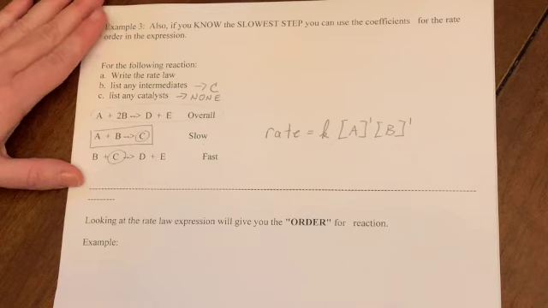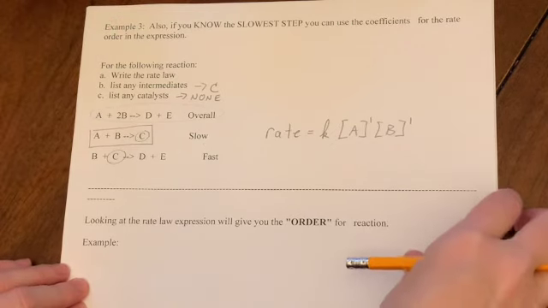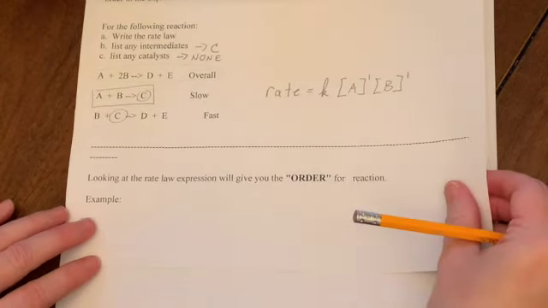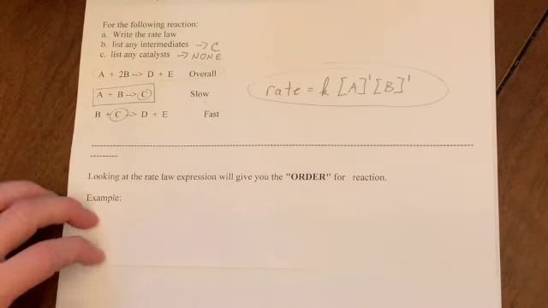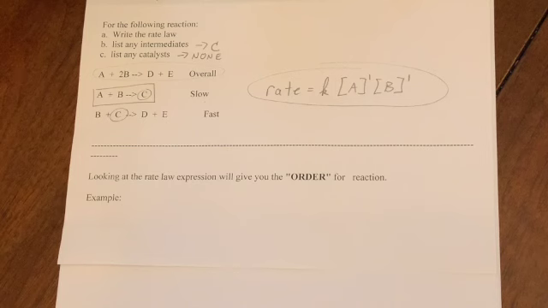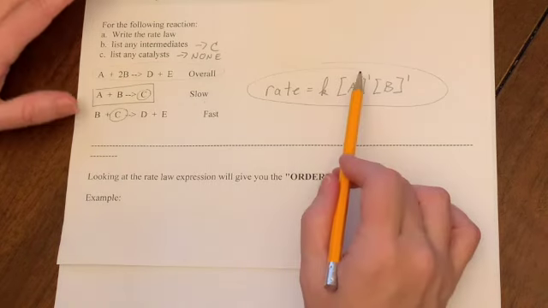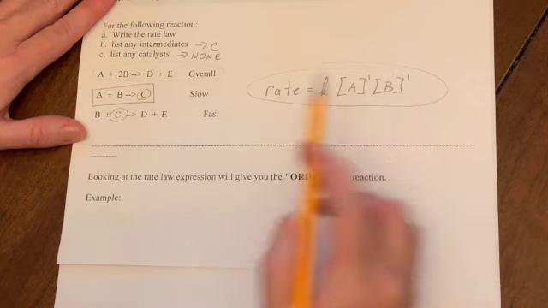Okay, great. Final thing, once you have your rate law, any rate law expression, we can figure out what's known as the order of that reaction. Okay, so the order of that reaction is simply the exponents counted up.